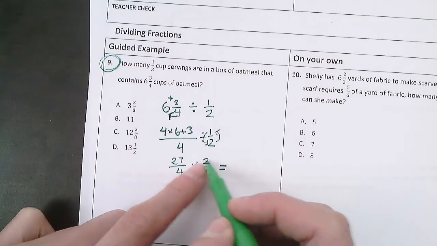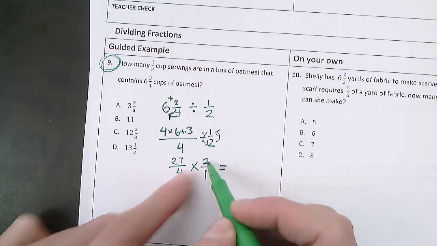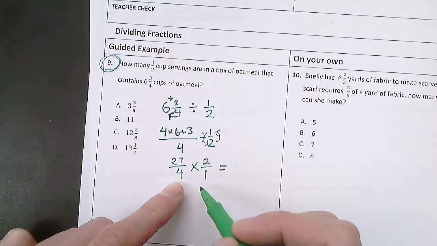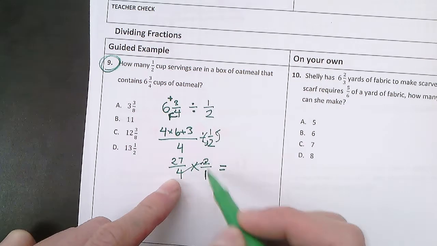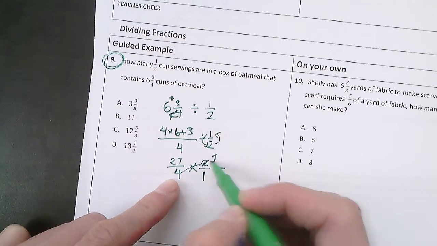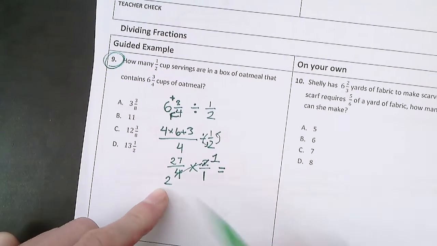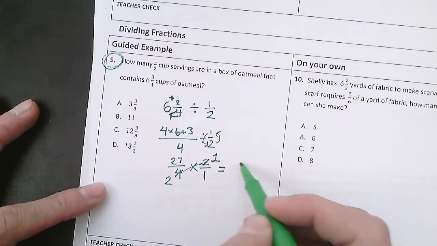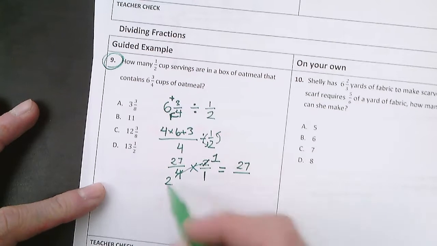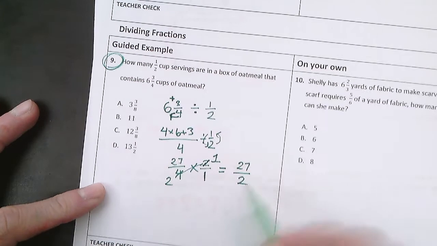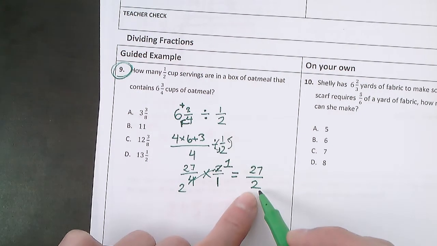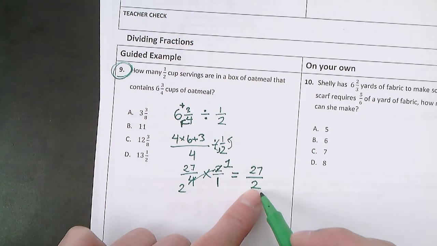If I have 2 on the top and 4 on the bottom, I look diagonally across and see, can I divide these by the same number? I can divide both of these by 2. So 2 divided by 2 is 1. 4 divided by 2 is 2. And now it's easier: I can multiply 27 times 1 is 27. 2 times 1 is 2. And I'll notice, okay, so I have 27 halves. That's how many servings I can make.